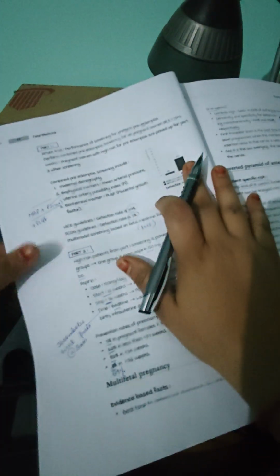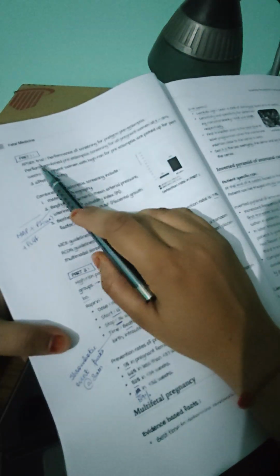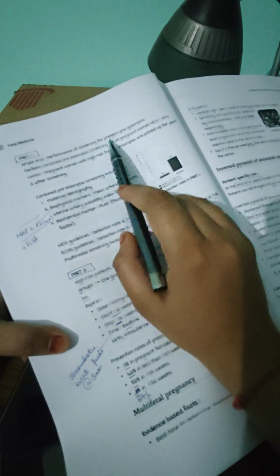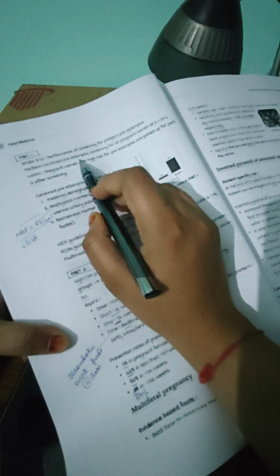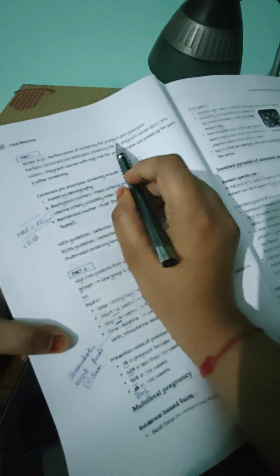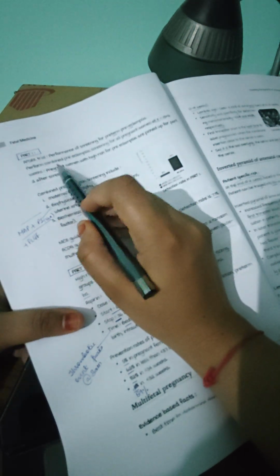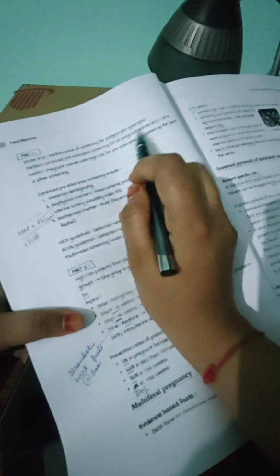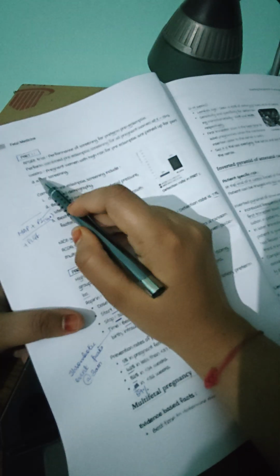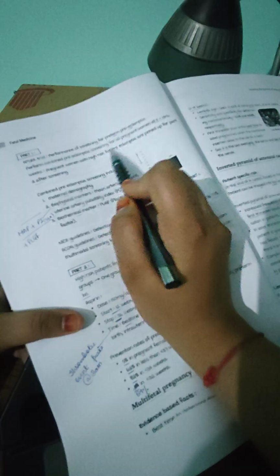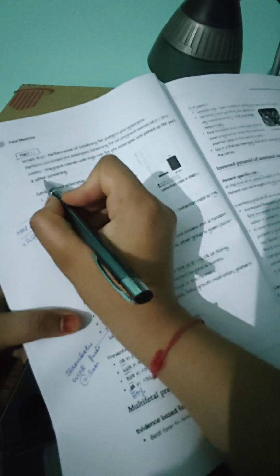Firstly, we will see what is part 1. The ASPRE trial, performance of screening for preterm preeclampsia. So this trial is used to screen for the risk of preterm preeclampsia. In this, we perform combined pre-eclampsia screening for all pregnant women at 11 to 13 weeks. Pregnant women with high risk of pre-eclampsia are picked up for part 2 after screening.